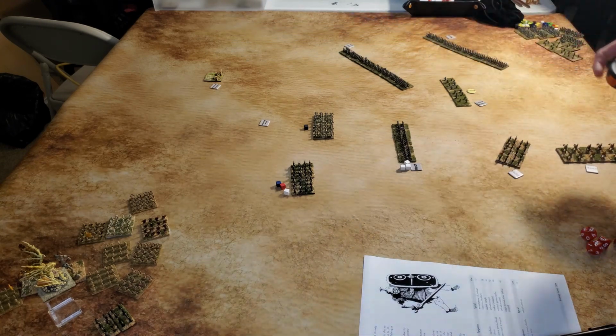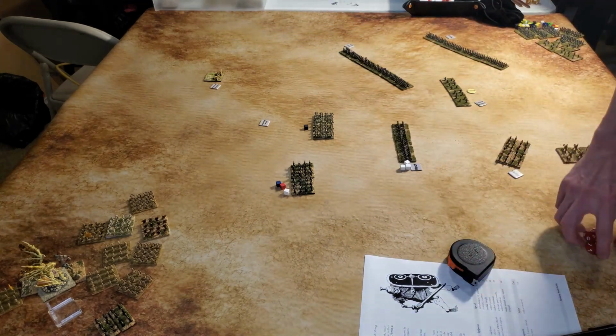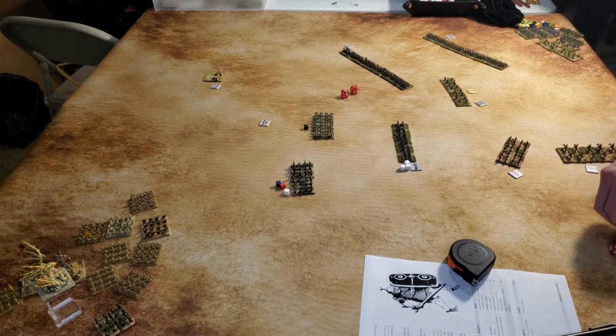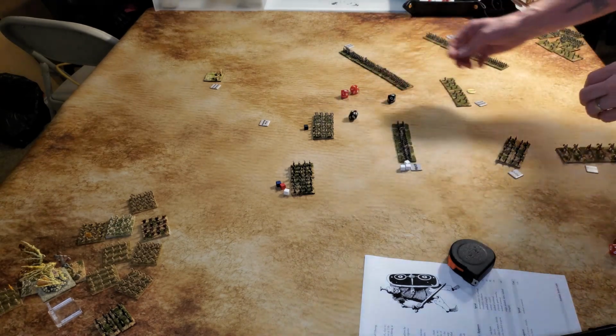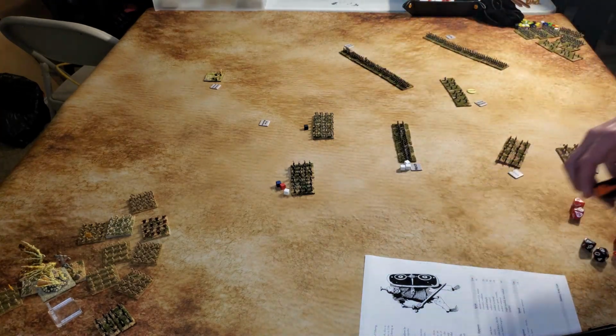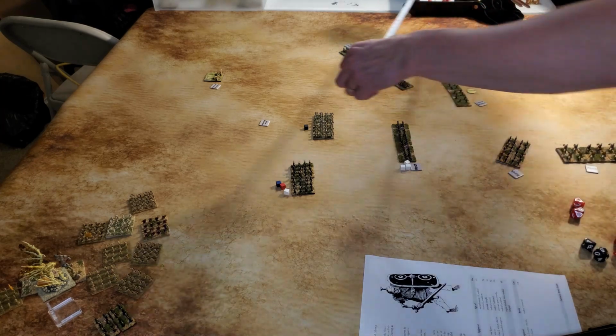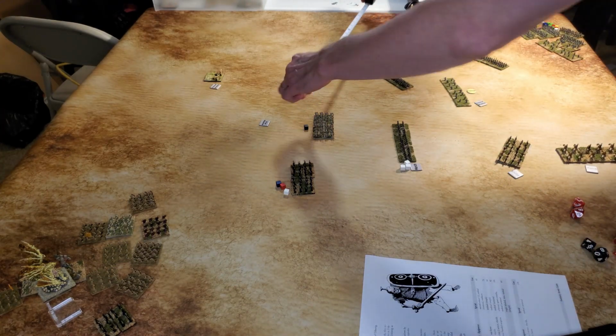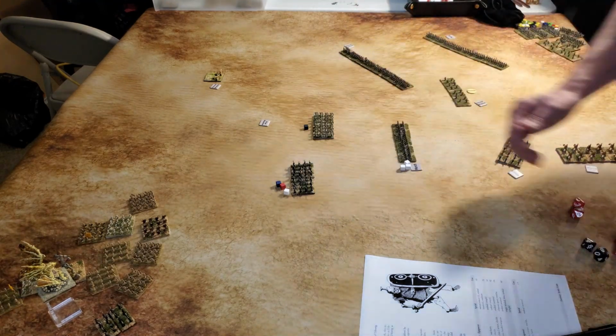Catapult here. Gonna put a rock right in the middle of them. That's 2 hits, and they pass a casualty check. Now this line here, they are all gonna shoot at the archers.